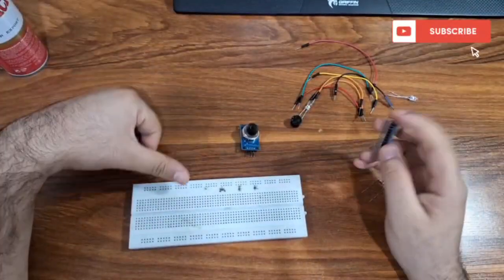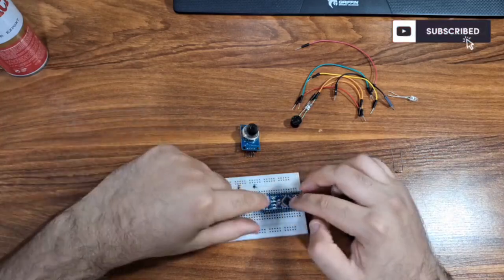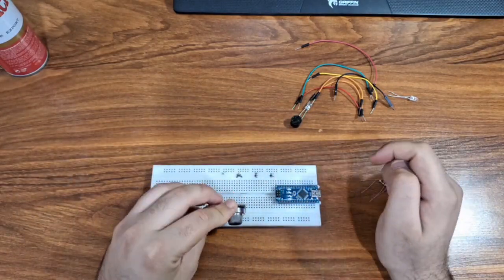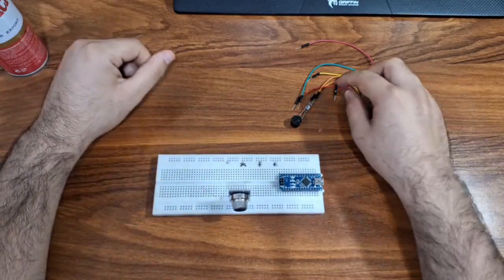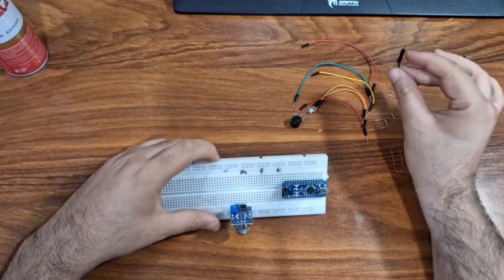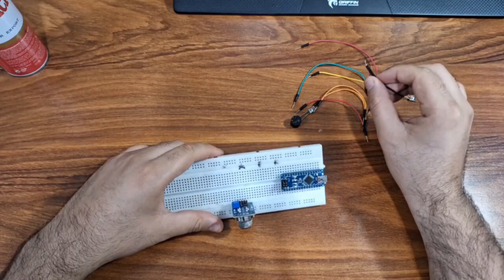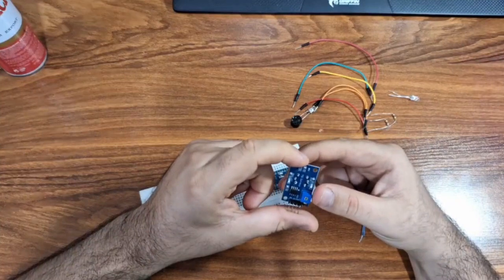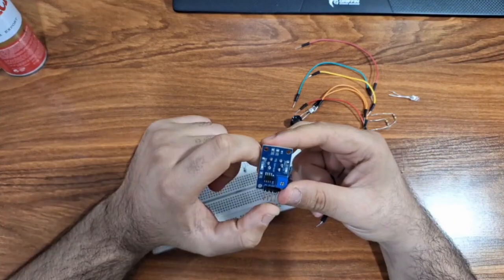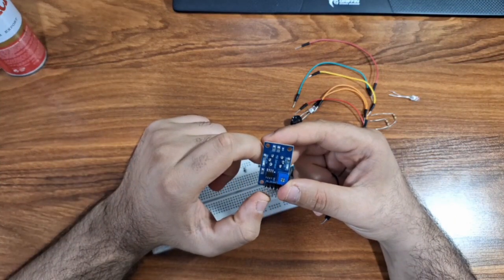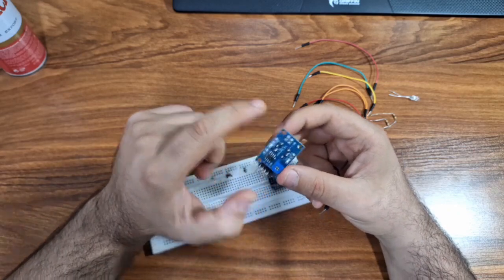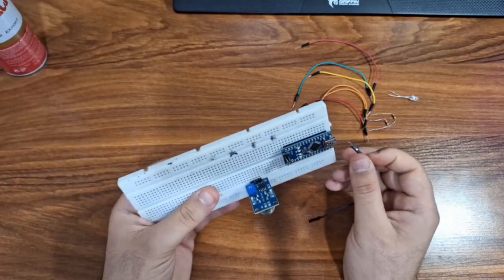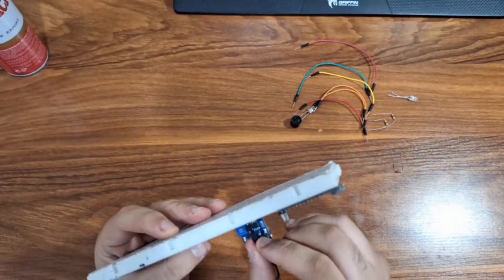First step, we connect the Arduino Nano and the MQ2 module on our breadboard. So, wiring the module to the Arduino Nano. As you can see, the MQ2 module has 4 pins: an analog output, digital output, ground, and VCC. We use the analog output for our Arduino.